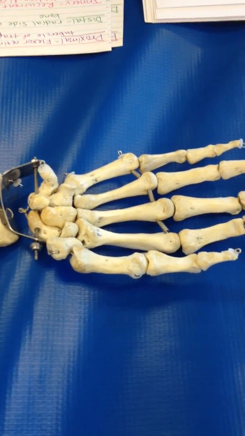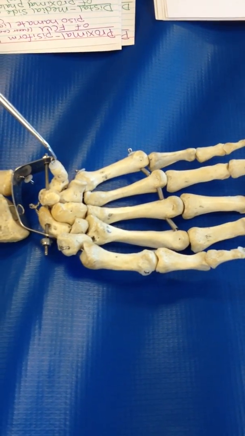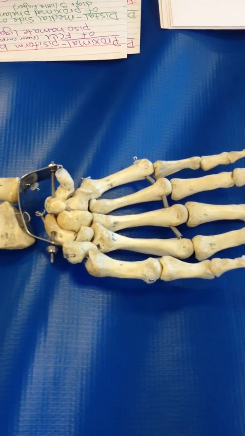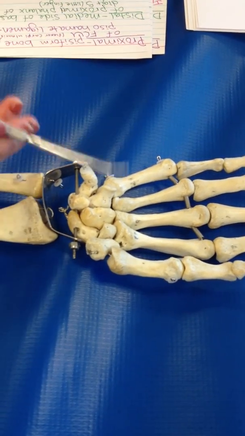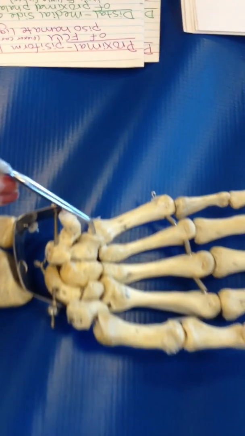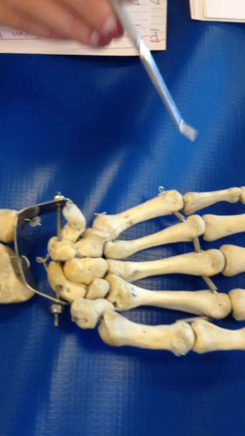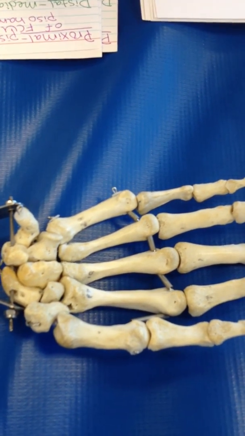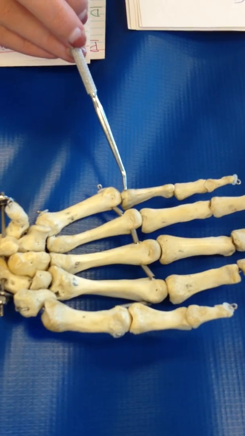Abductor digiti minimi. This one goes from the pisiform, the tendon of the flexor carpi ulnaris, and the pisohamate ligament, which is from here to here. It goes to the medial side of the base of the proximal phalanx. It's right here.